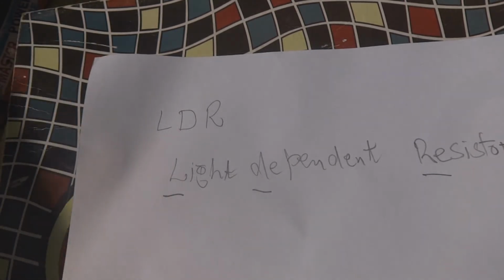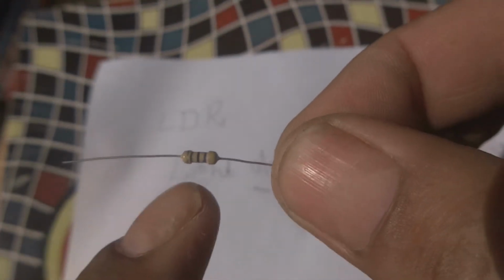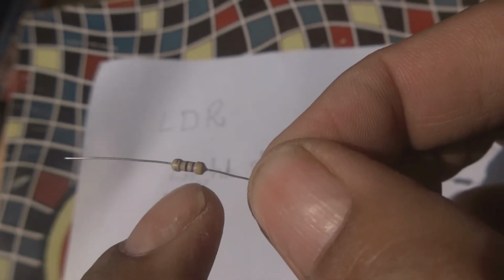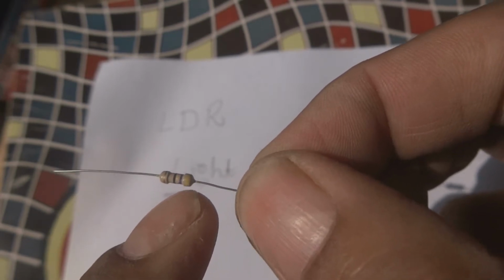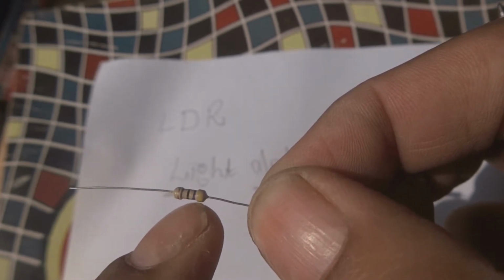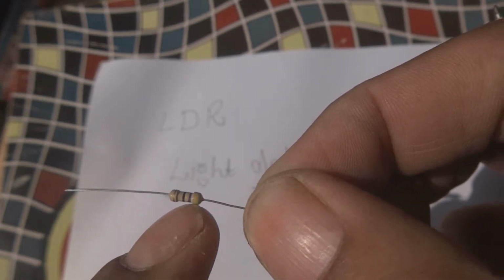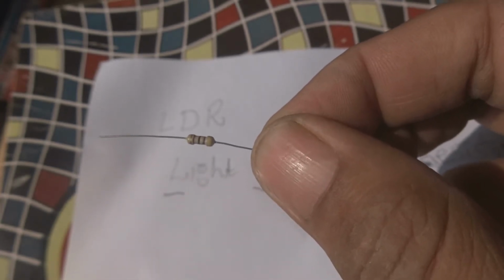I am going to show you one resistor which is a fixed resistance. It is always fixed, whether it is in light or in dark. This is not depending on any light or anything, it is a fixed resistance. You can see the color code over here: yellow, violet and then black. Yellow means 4, violet means 7 and black means nothing. So that means 47 ohm. So this is a 47 ohm resistance, and it will always be fixed. That's known as fixed resistance.